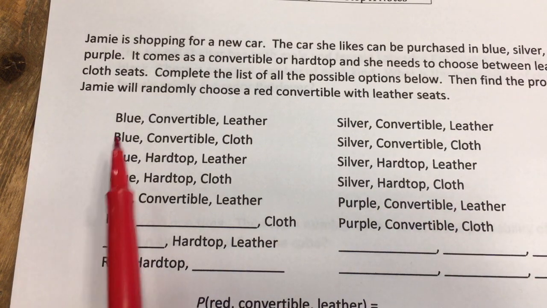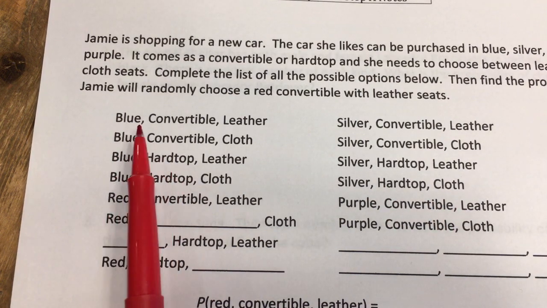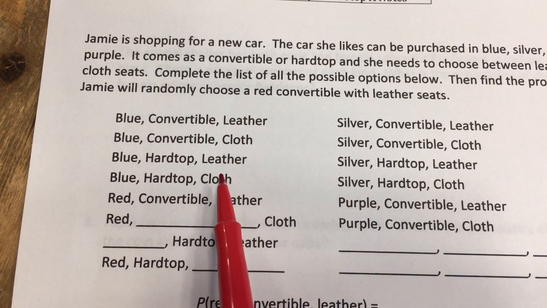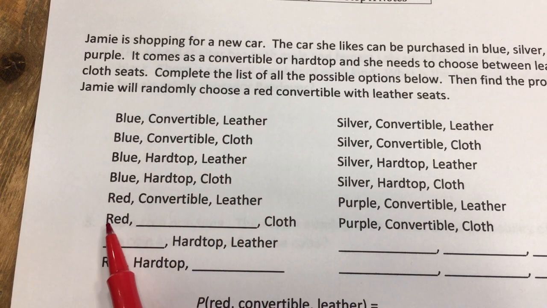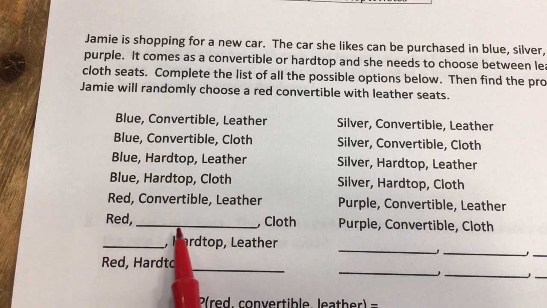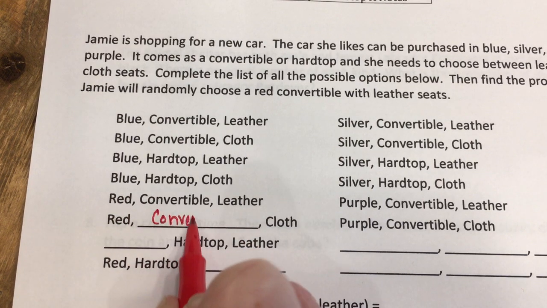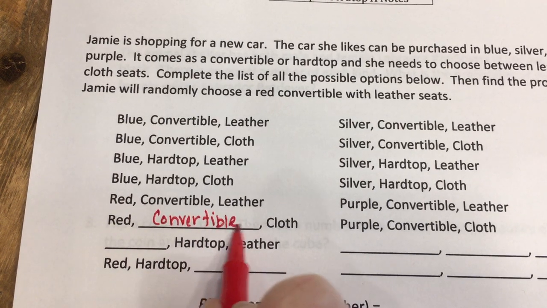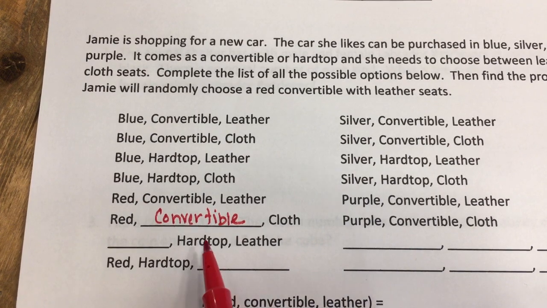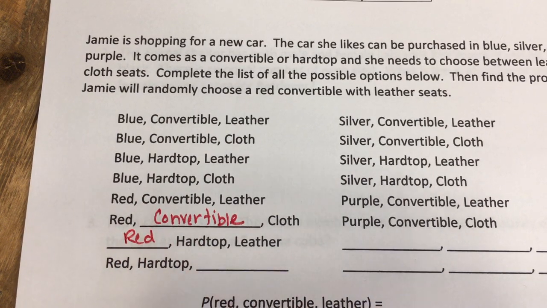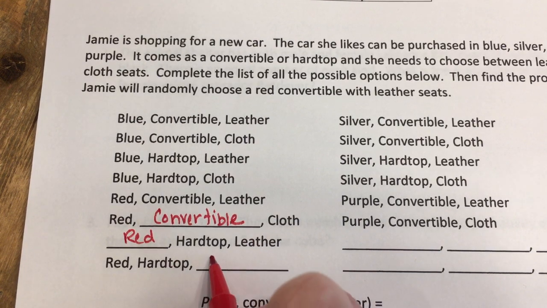I can see that she's done the blue with both the convertible and hardtop and with either type of seat. Then she started red, so it could be a red convertible with leather, or a red convertible with cloth, or a red hardtop with leather, or a red hardtop with cloth.